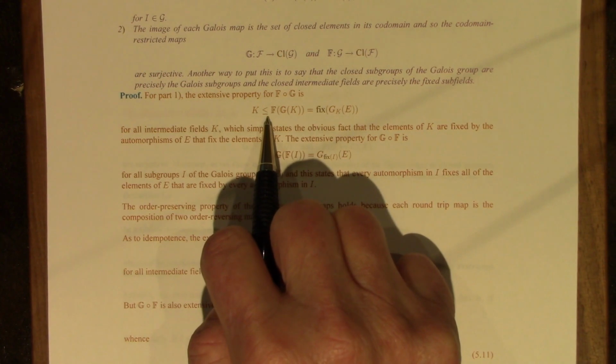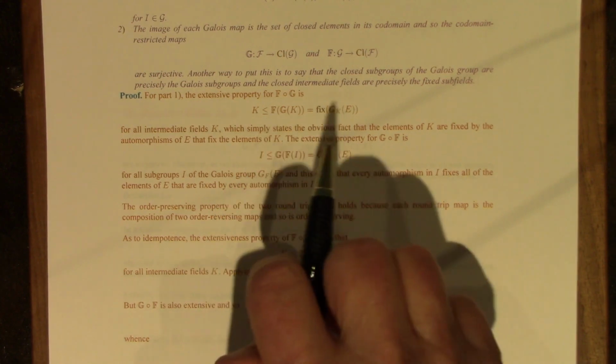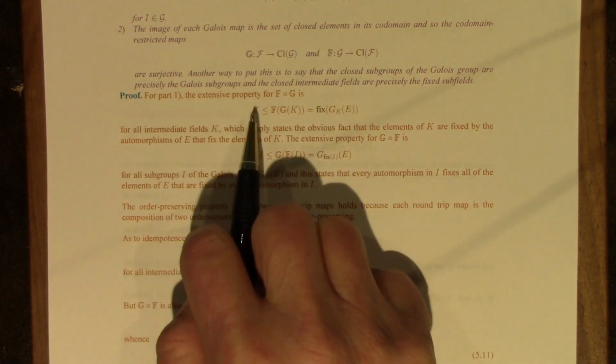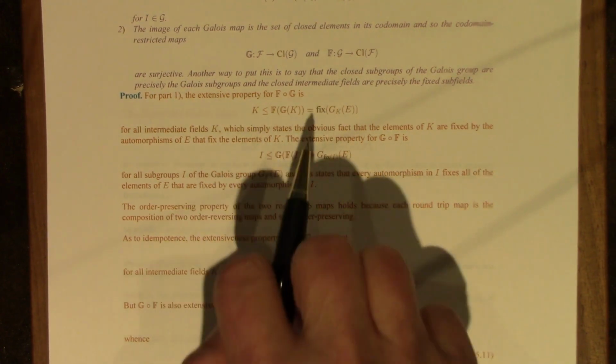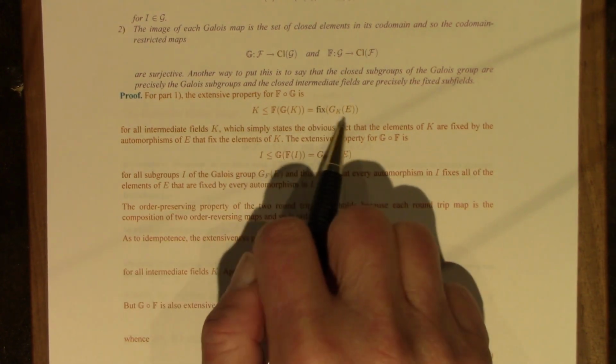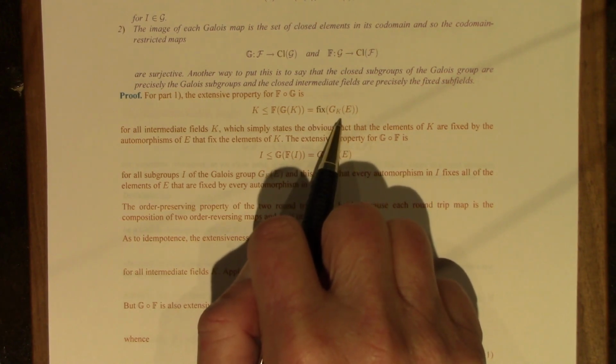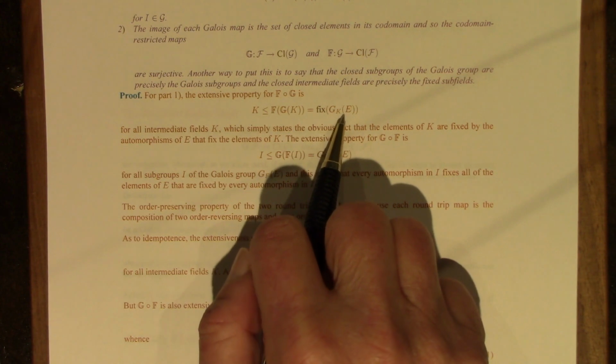This has to hold for all intermediate fields K. Well, this just says that the elements of K are fixed by the automorphisms that fix K. It's almost a triviality. Well, I guess it is a triviality.